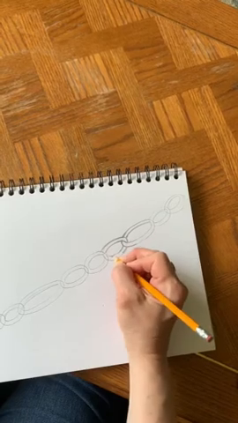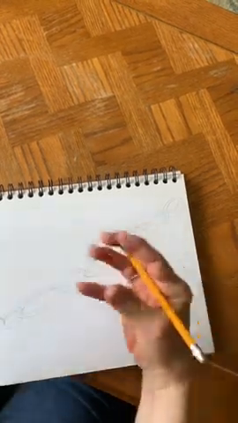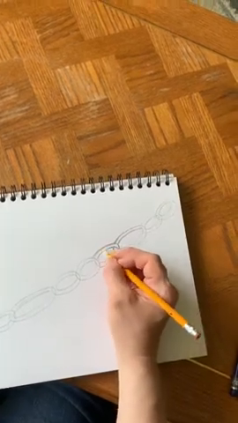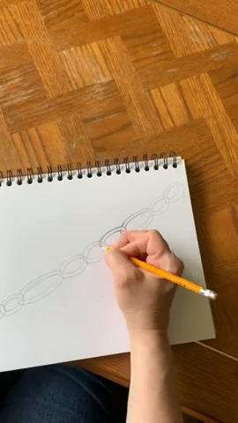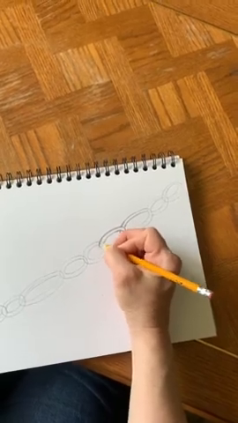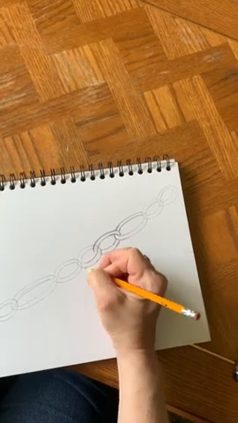So before we do any shading, we're just going to get those intersecting, interlocking links. Try to get that correct the way we want them. So this one should be over. This one should be under.